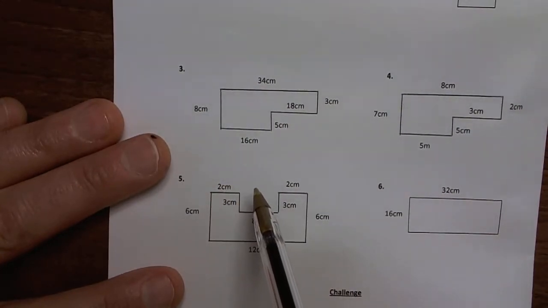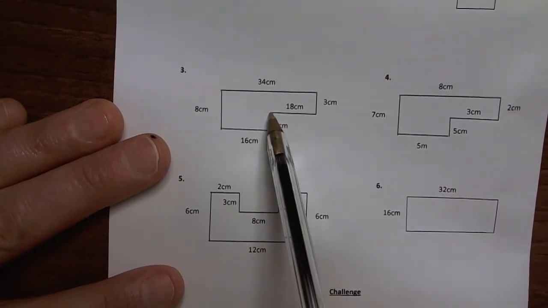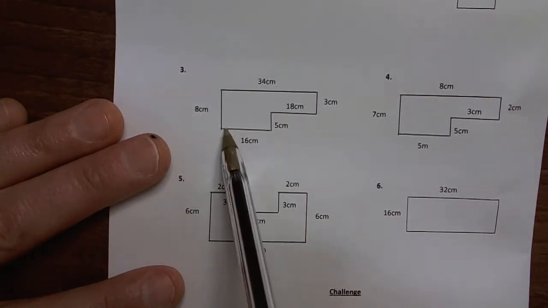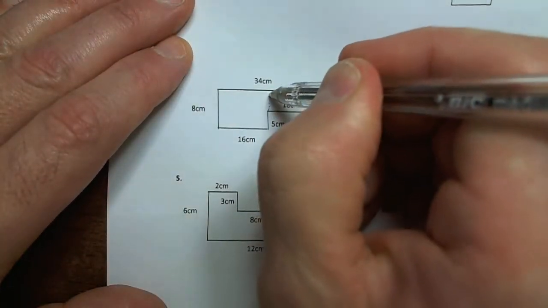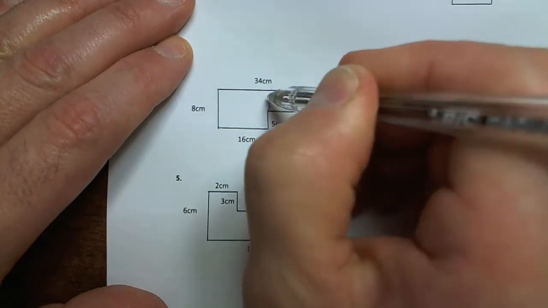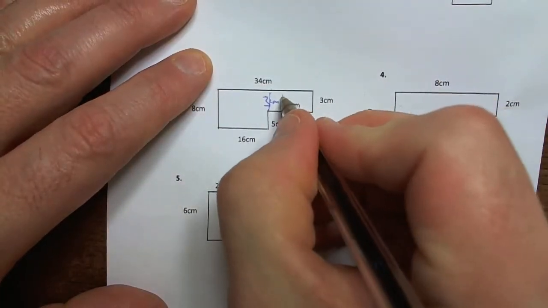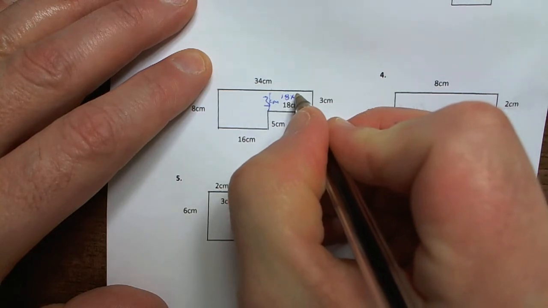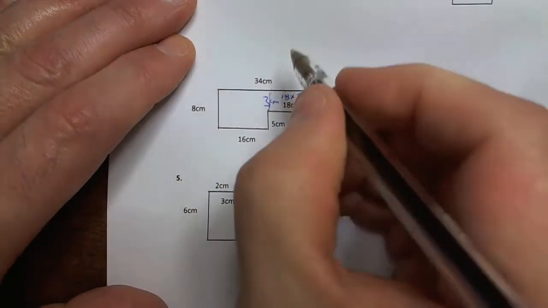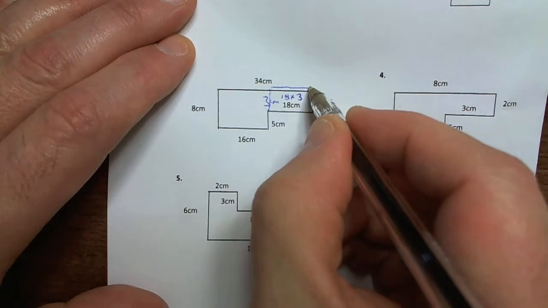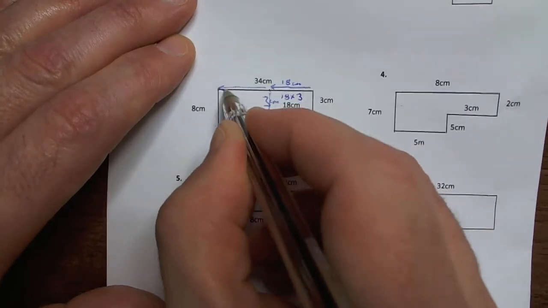Now, with my weird and wonderful brain, I can see that this is 18 here, 5 down here, 3 up there, 34 there, 8 down here, 16 across there. Now, if I go across here, what's this distance? Well, it's the same as that distance, so that's 3, isn't it? 3 centimetres. This distance here is 18, so I've got 18 times 3. So if that's 18, what's this? That bit there is 18 centimetres. So what's this bit? That's the question.